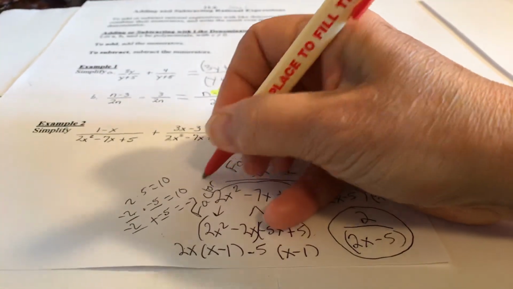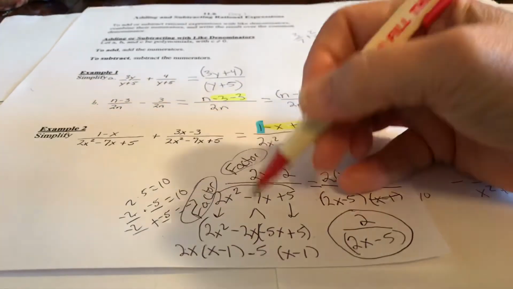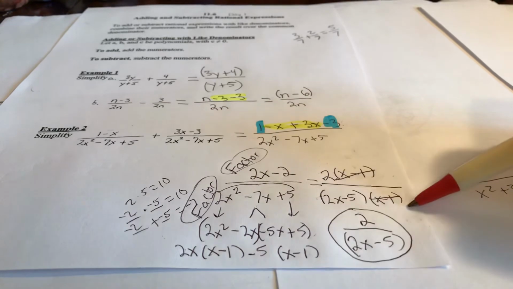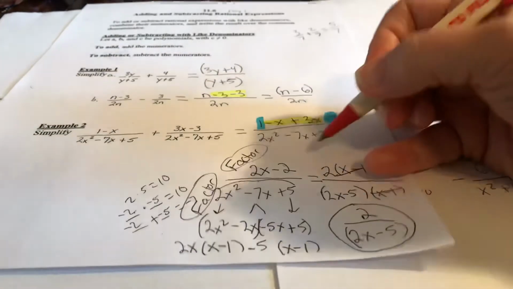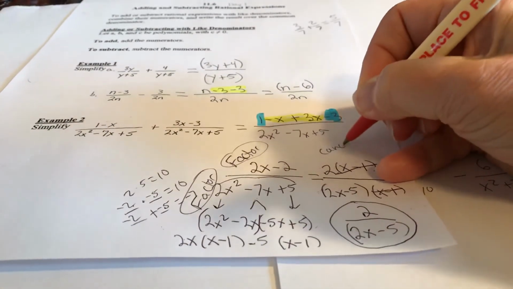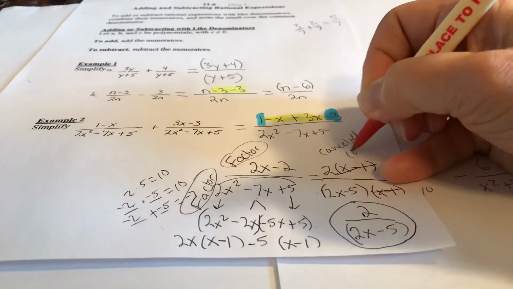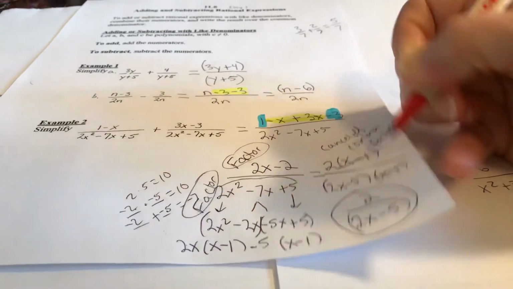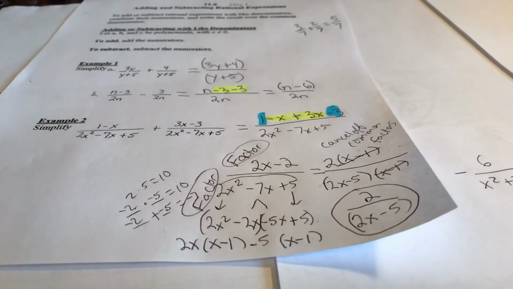Factor the denominator. This was factored form of the numerator. Factored form of the denominator. Cancel off common factors so that you have your simplified expression.